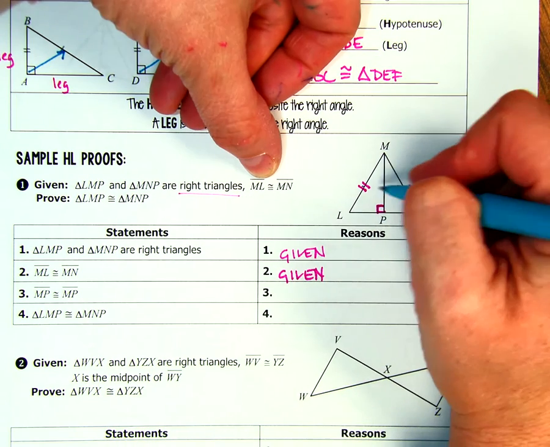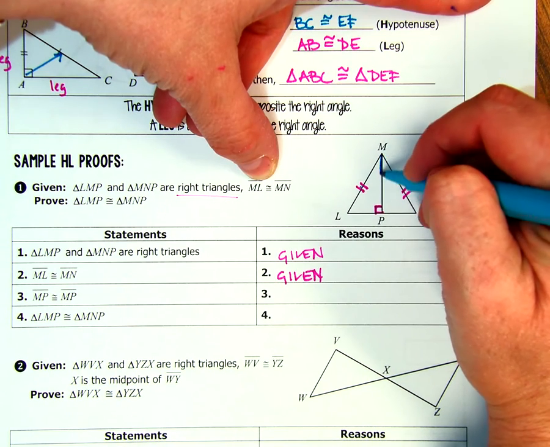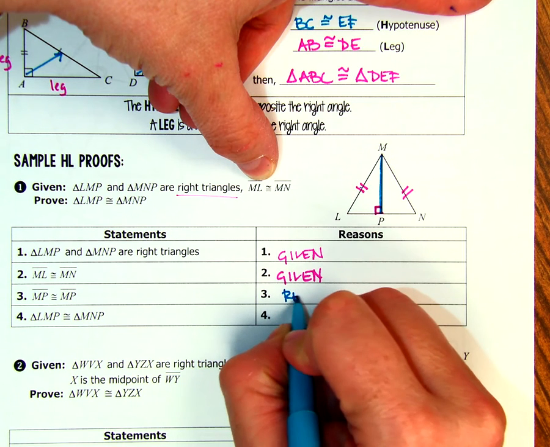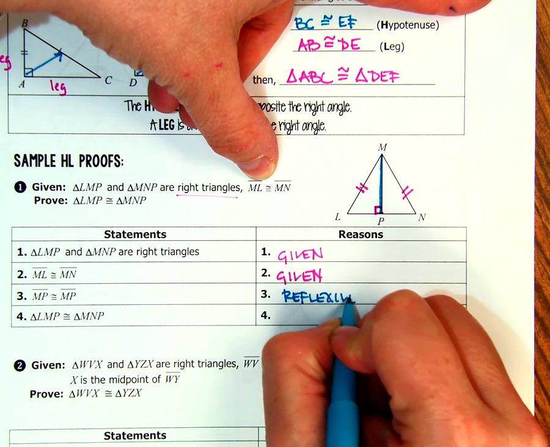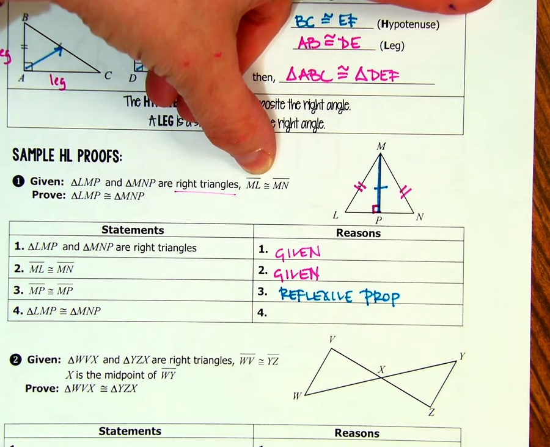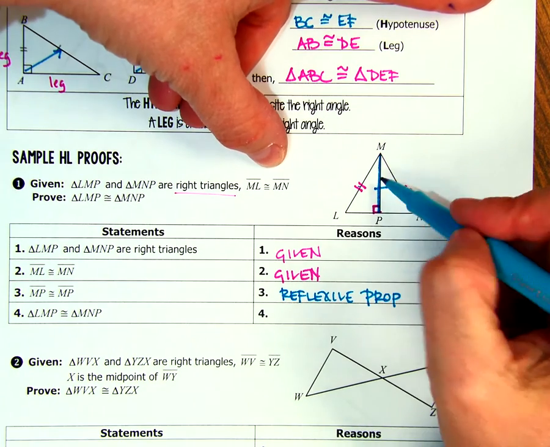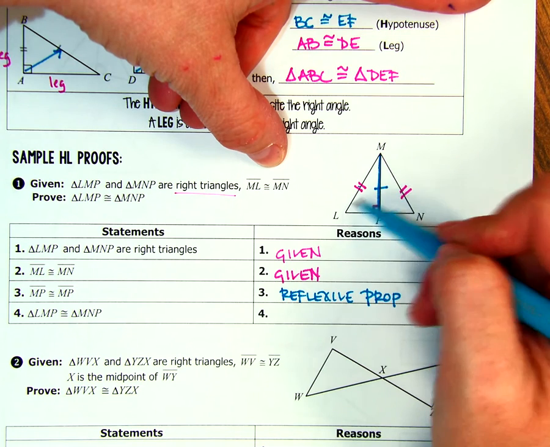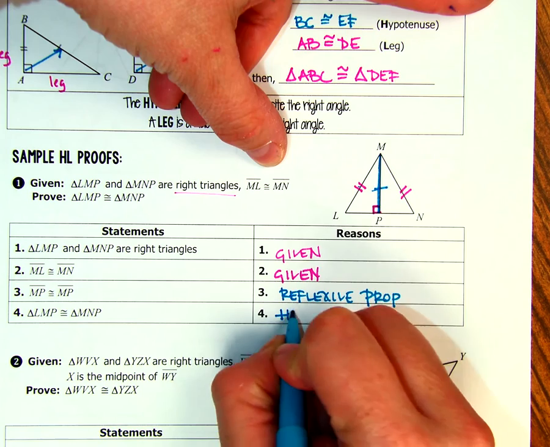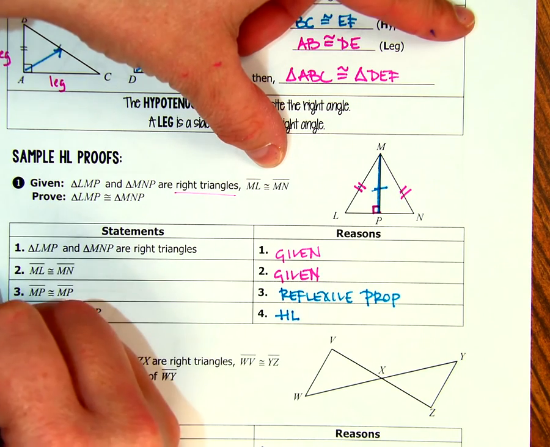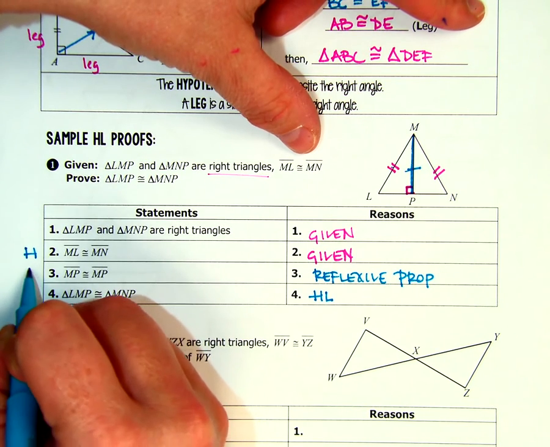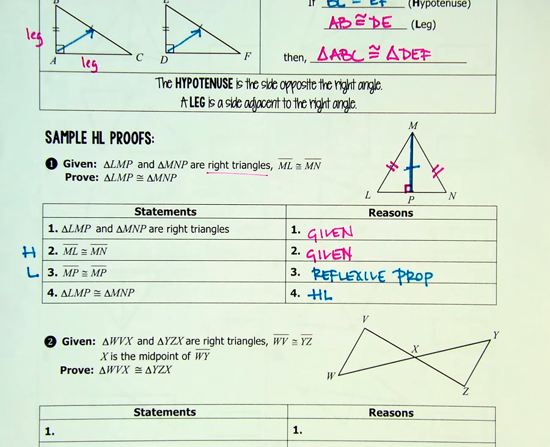And we have two triangles that are side by side or back to back, however you want to look at it. MP is congruent to MP, or congruent to itself, by the reflexive property. So I know that because I have a right triangle, I just have to make sure that I have the hypotenuse, which I do, and I have a leg, which I do. So they are congruent by hypotenuse leg. And I probably should have gone up here and put the H for the hypotenuse and then put the L for the leg.